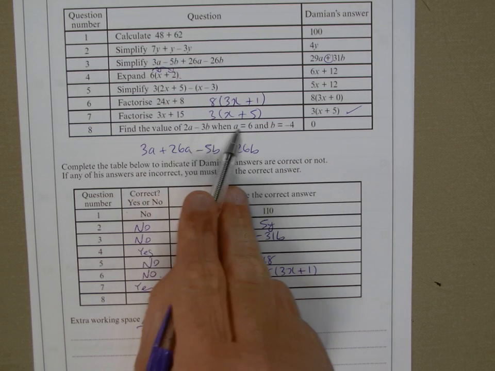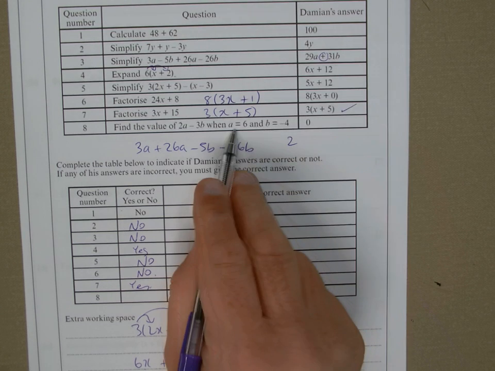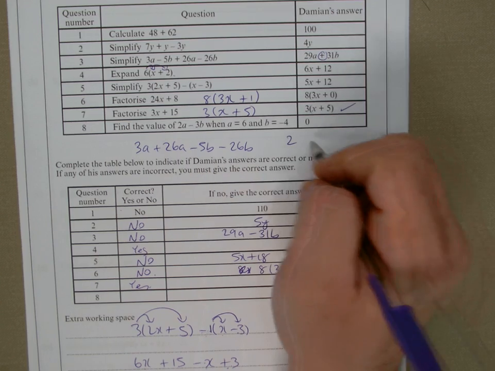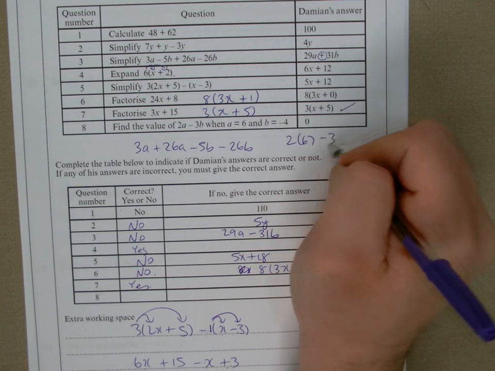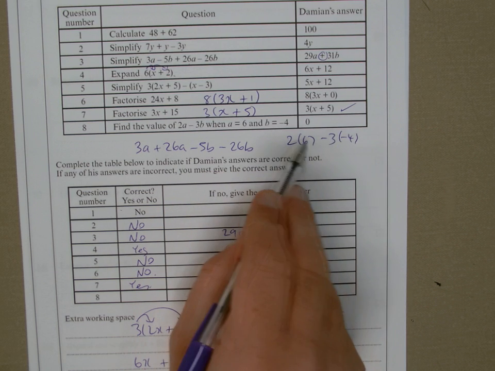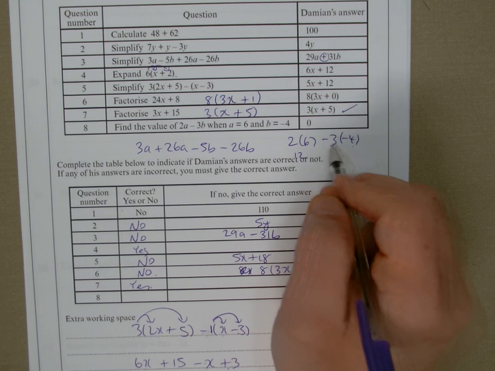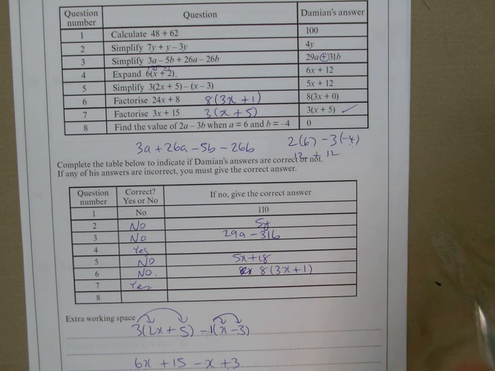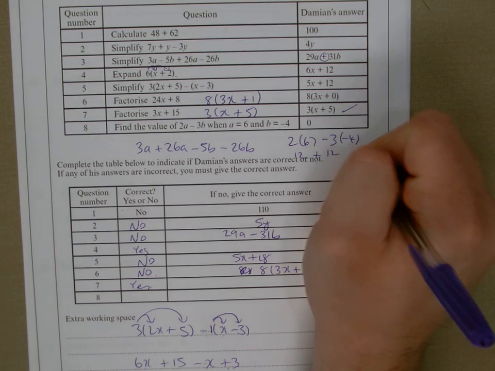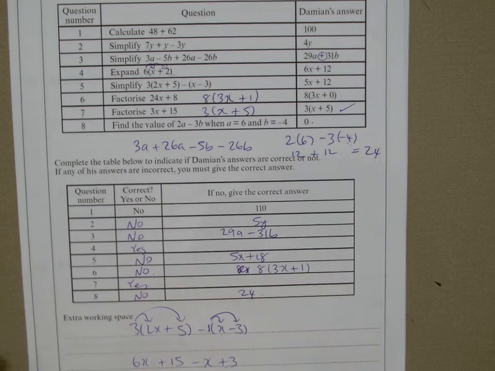Finally then, find the value of this here, when a is 6, b is minus 4. Well, remember, you're substituting in the values. So 2 times a, yeah? And if a is 6, 2 times 6, take away 3 times b. So b is minus 4, so substitute that in. 2 times 6 is 12. Now minus 3 times minus 4. Minus times a minus is a plus, isn't it? So it'll actually be 12 plus 12. Remember, when you times a minus by minus, it's a plus. So you get 24 there, not 0. So again, he's wrong, right? So it should be 24 there.